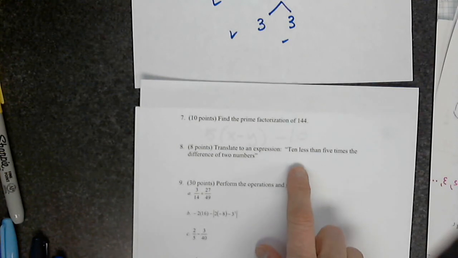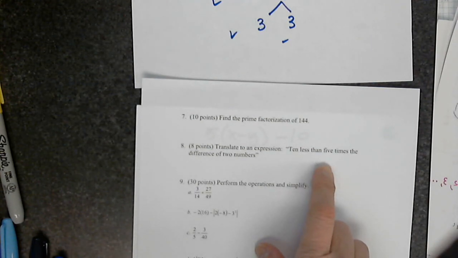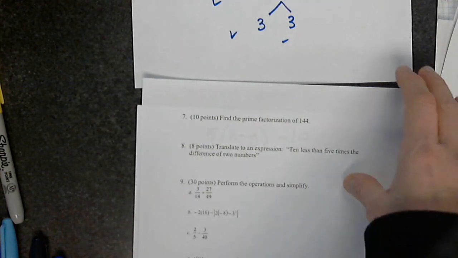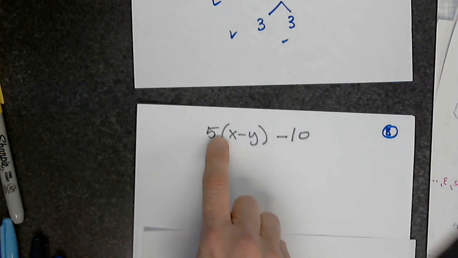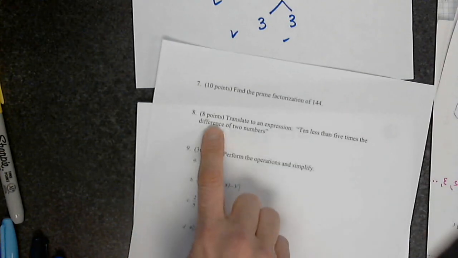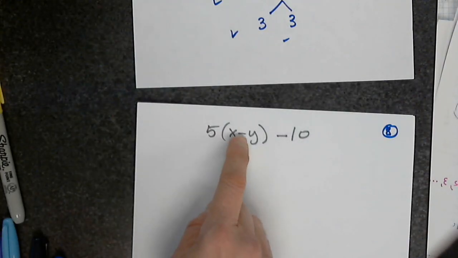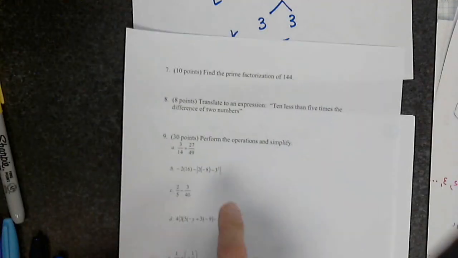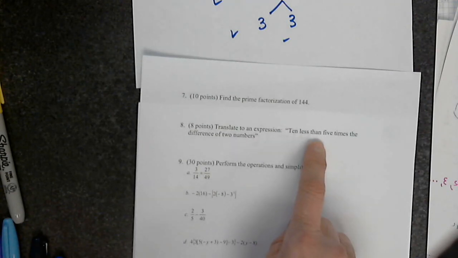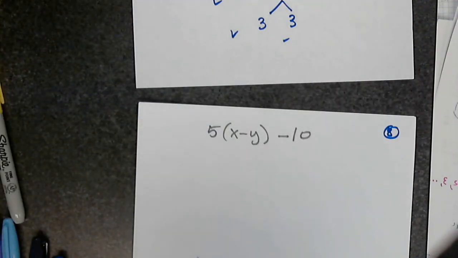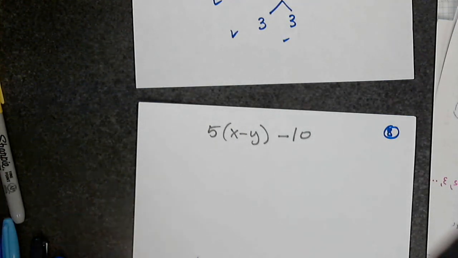They say 10 less than. 5 times is very clear, right? 5 times the difference of two numbers. And that is 10 less, like in my example with $100 and $20 less. So that's the correct translation. You don't have to do anything else about it.